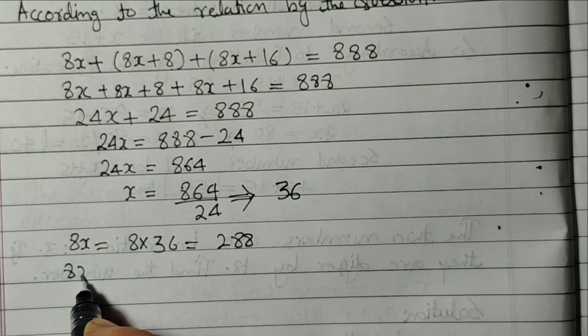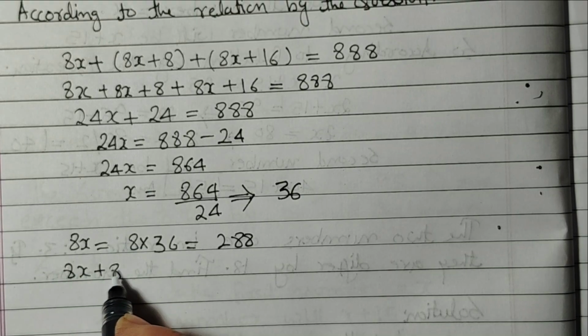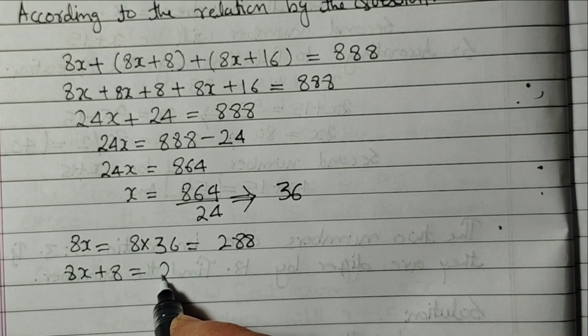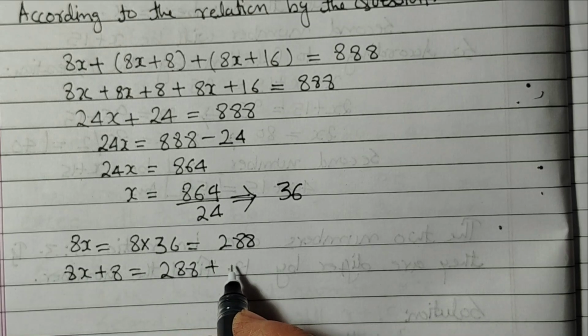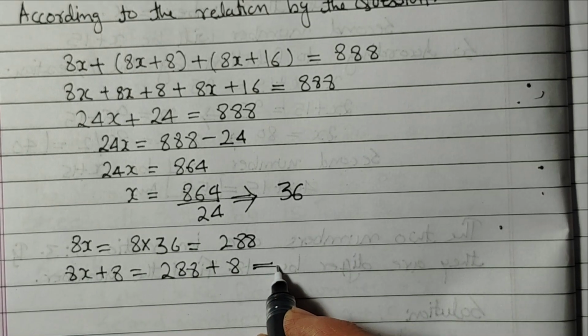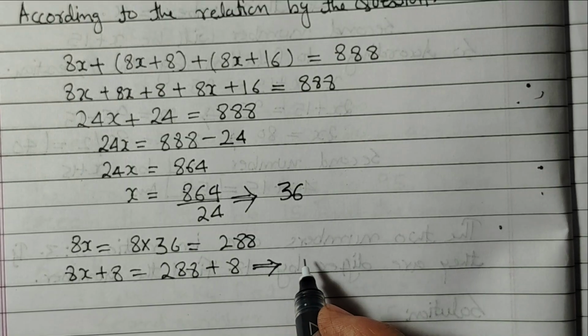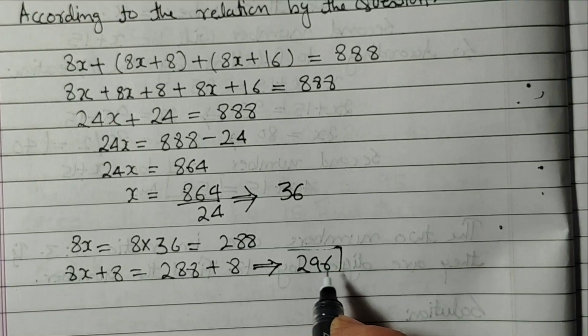Now 8x plus 8 will be equal to 288 plus 8, that is 296. This is our second number.